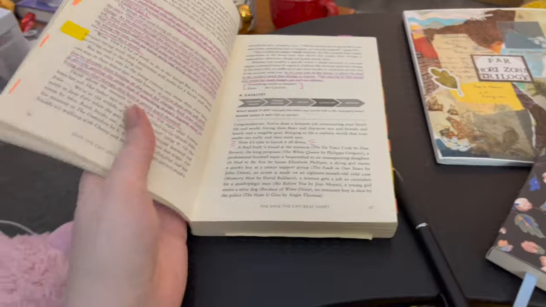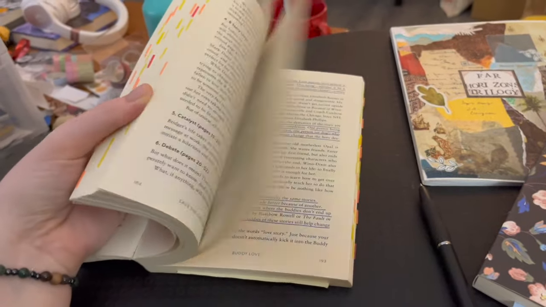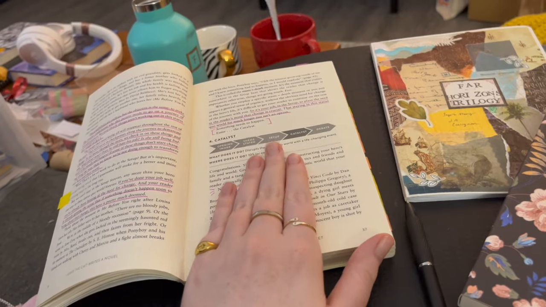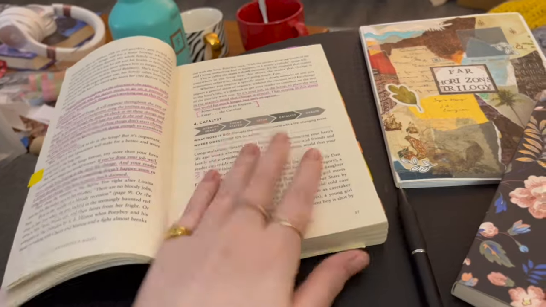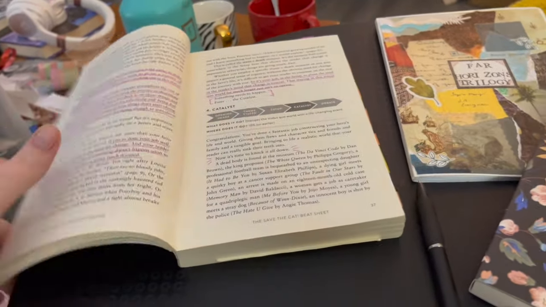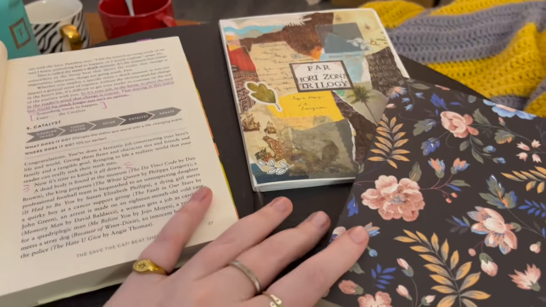Anyways, yeah, we brought out Save the Cat again. It's been so long, and looking back through all my annotations, I destroyed this. This has been used and well loved in the past. It's been just a long time since I've reread and updated my brain on each of the individual story beats that are introduced in Save the Cat. I love this. Anyways, that's today's update.